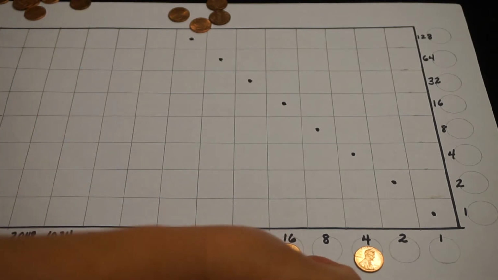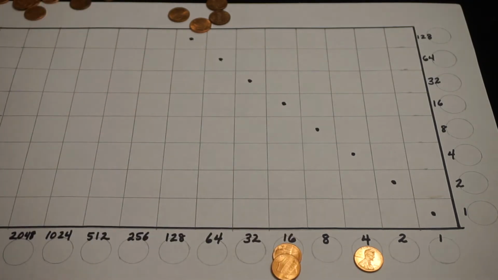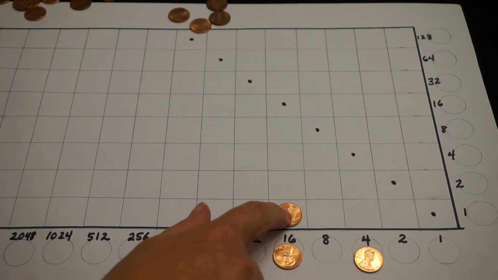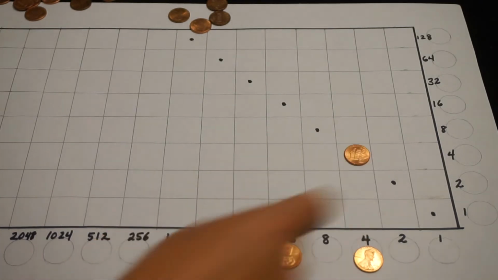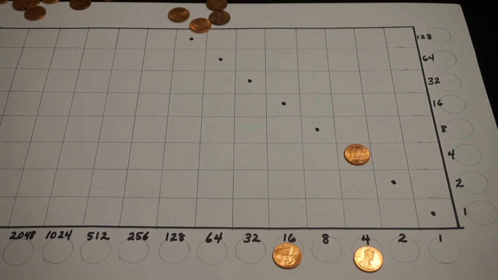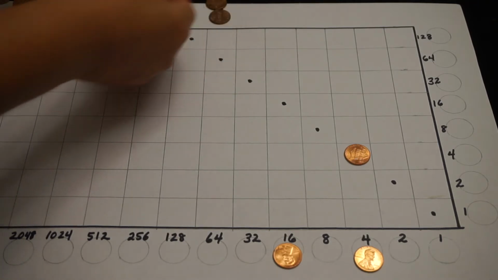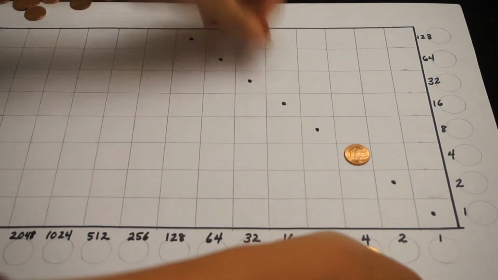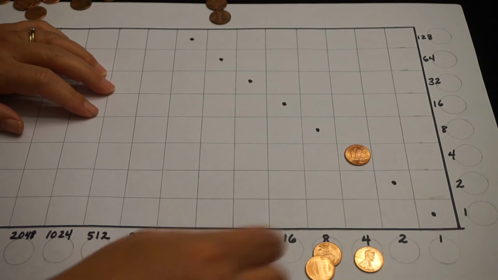A 32 is equal to 2 16s. A 16 is a perfect square. That's going to land in the right spot. So as I bring that into play and move it up and to the right diagonally, it's going to land on one of those dotted areas. Now I know that for my next move, I will need 3 coins, and I only see 2 coins down there to work with. So I know that I'm going to need to do some regrouping. So let's turn the 16 into 2 8s, and let's see what that gives us.